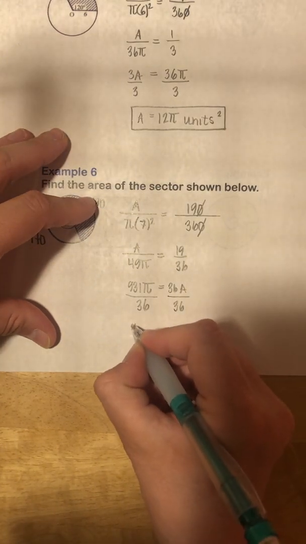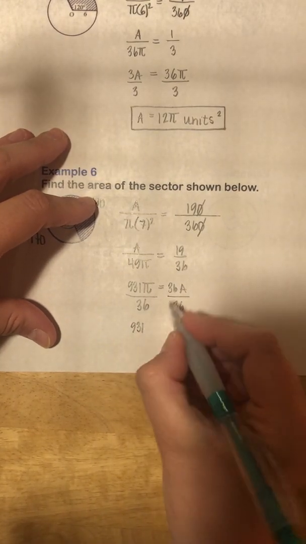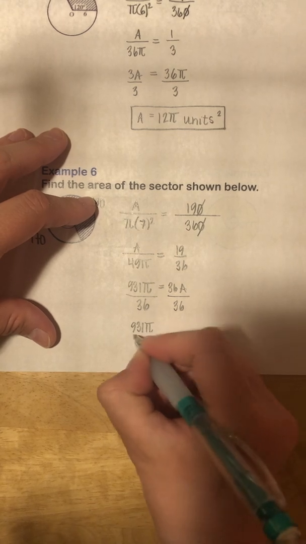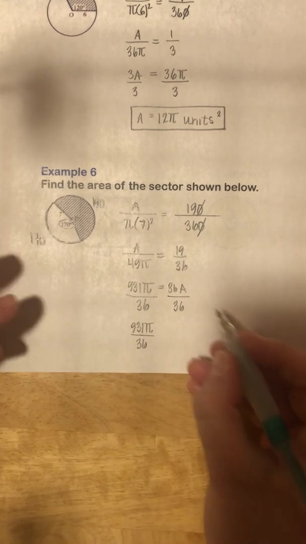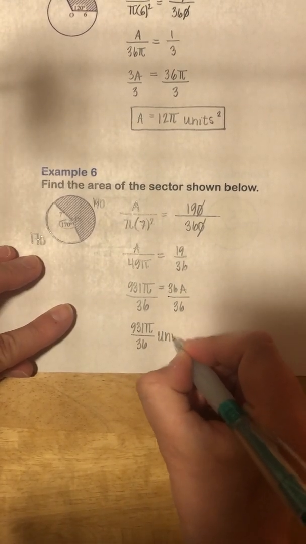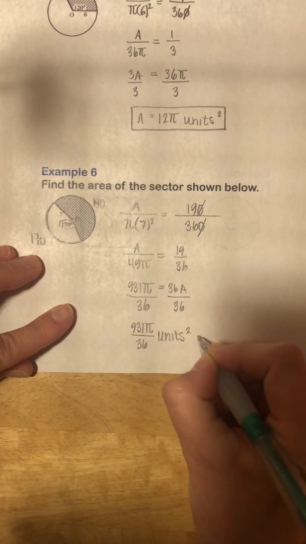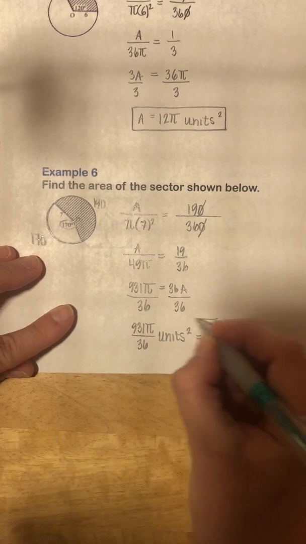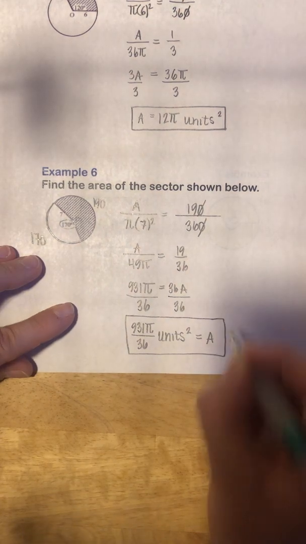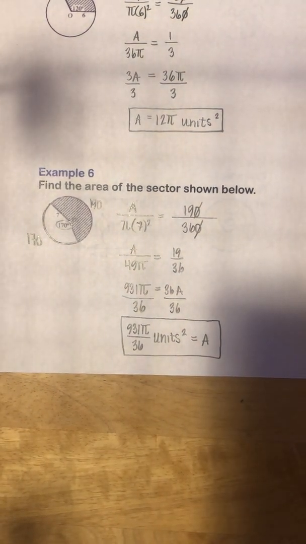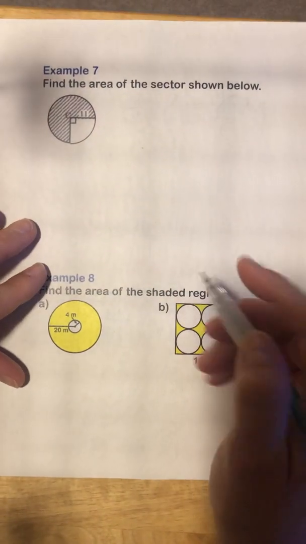And they don't have anything in common, so they're not going to reduce. So we get 931 pi over 36. Again, they didn't give us units, so I'm going to say it's units squared, equals the area of the sector. All right, these are pretty easy, I feel like, as long as you know the formula. Not too hard.